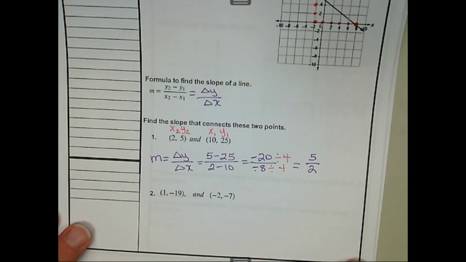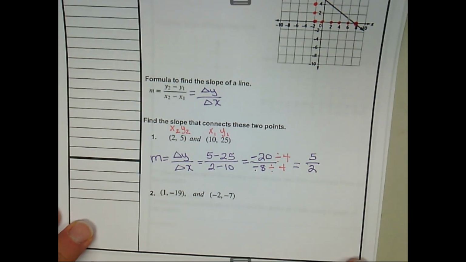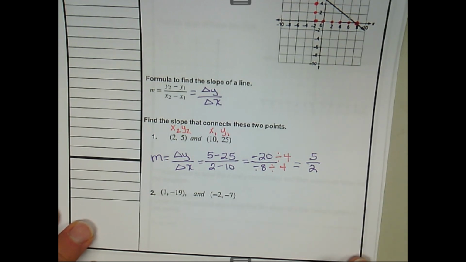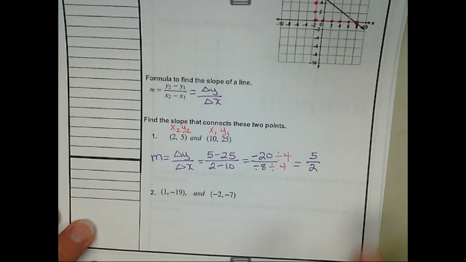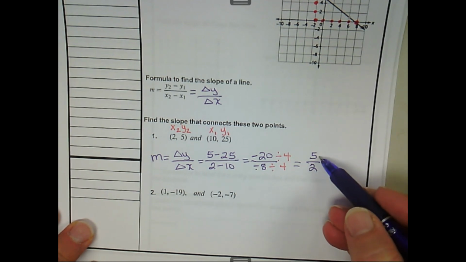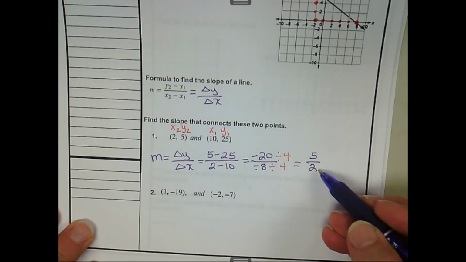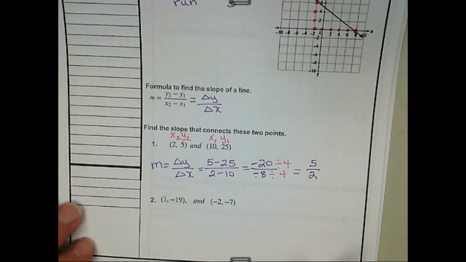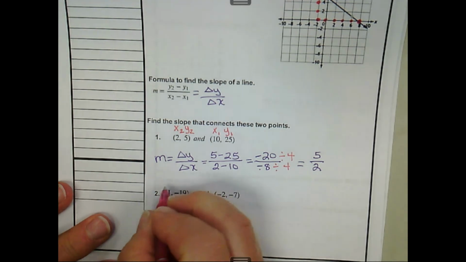And the slope is 5/2, or 5 over 2. We do not change that to a compound number. We want that fraction because that tells us I go up 5 units and I go right 2 units. Okay, step 1. Identify your x's and your y's.